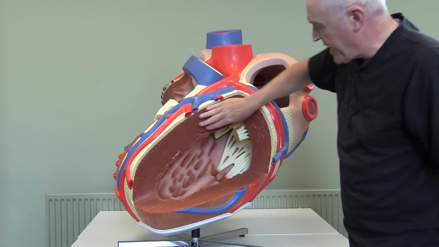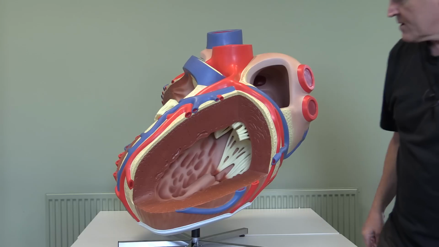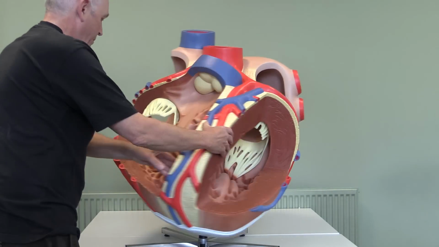And notice how much thicker the wall of the left ventricle is compared to the wall of the right ventricle.